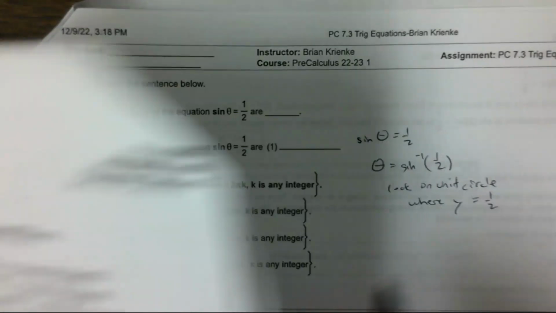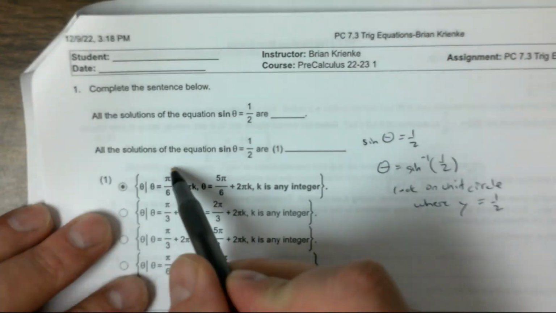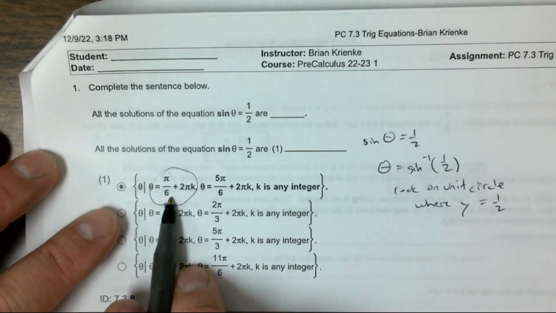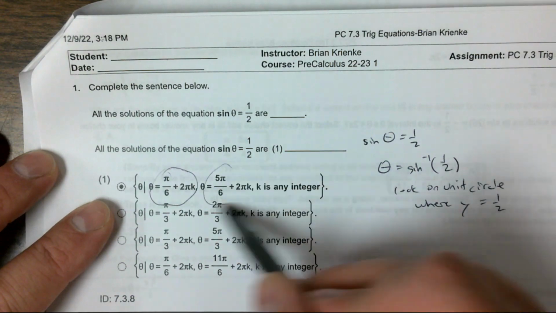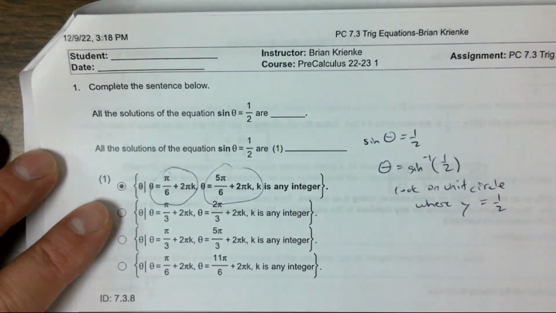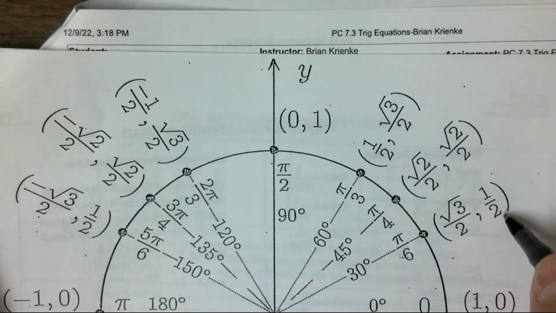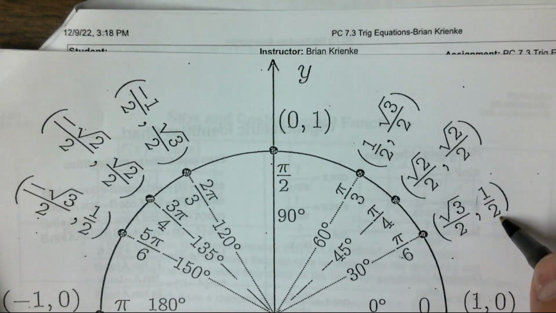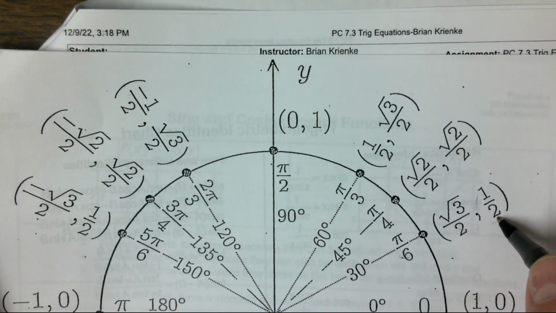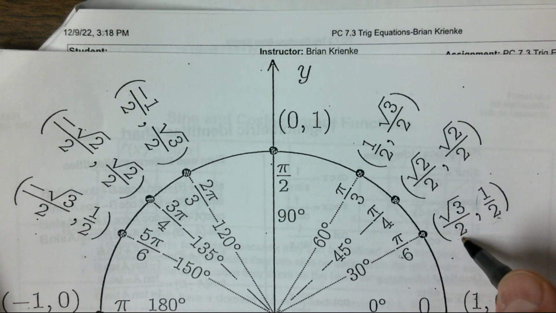That was pi/6 plus 2 pi k and 5 pi/6 plus 2 pi k. Again, we wanted the y value because it's sine. If it said cosine value, it'd be square root of 3 over 2.